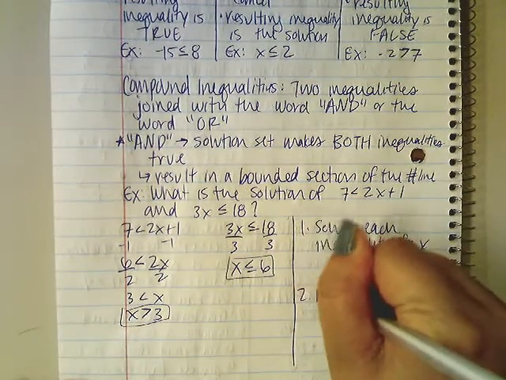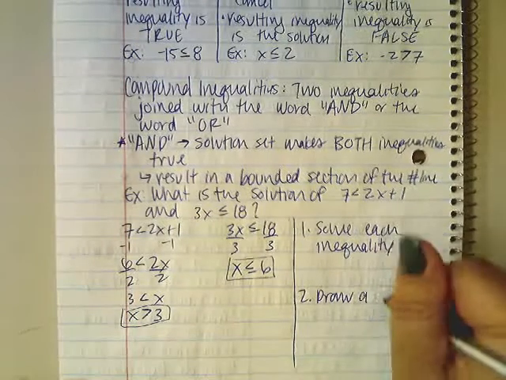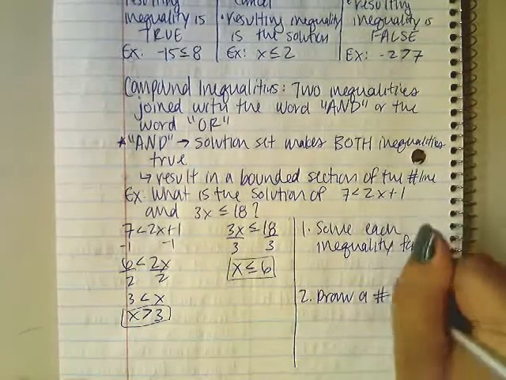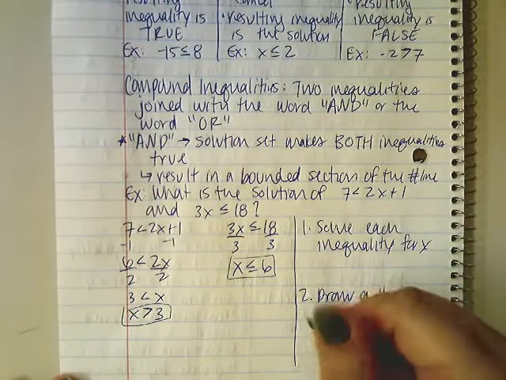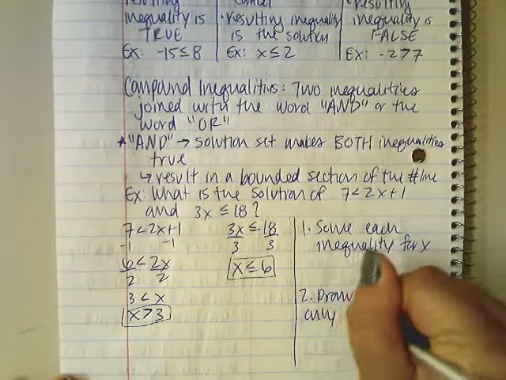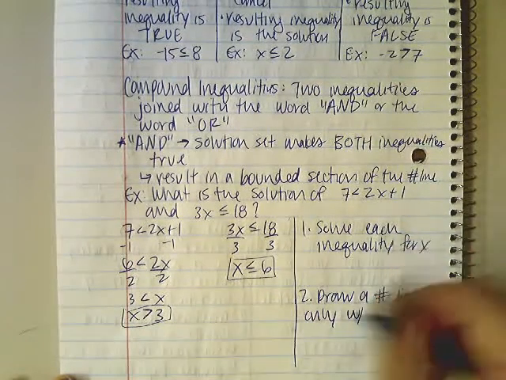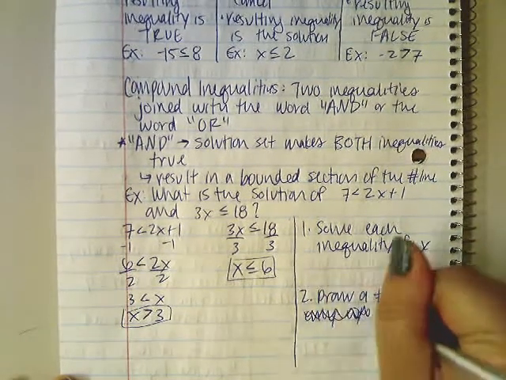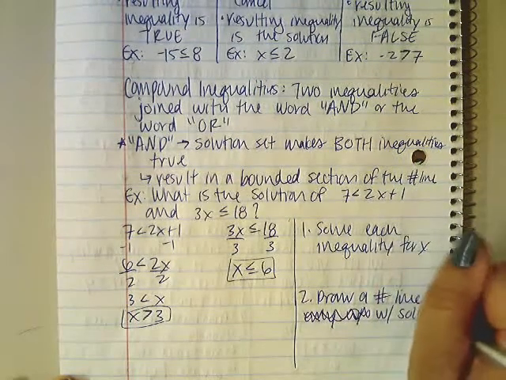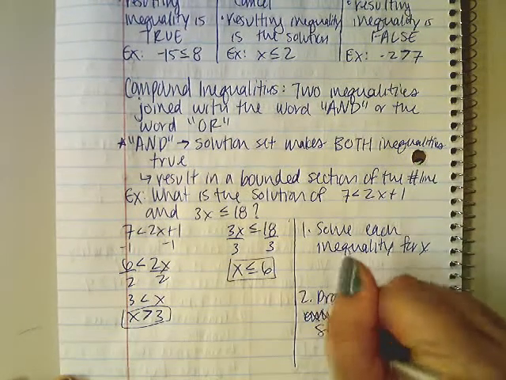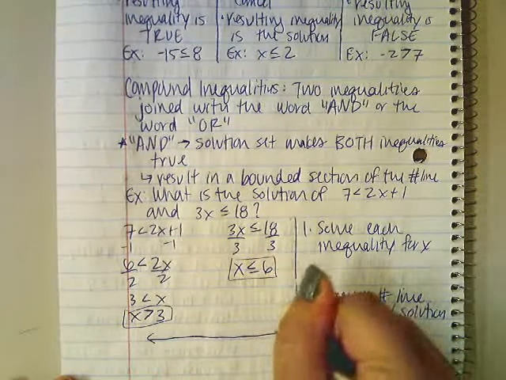Step 2, I'm going to draw a number line for the answer with solution sets. So I'm going to draw my number line with both solution sets to start.